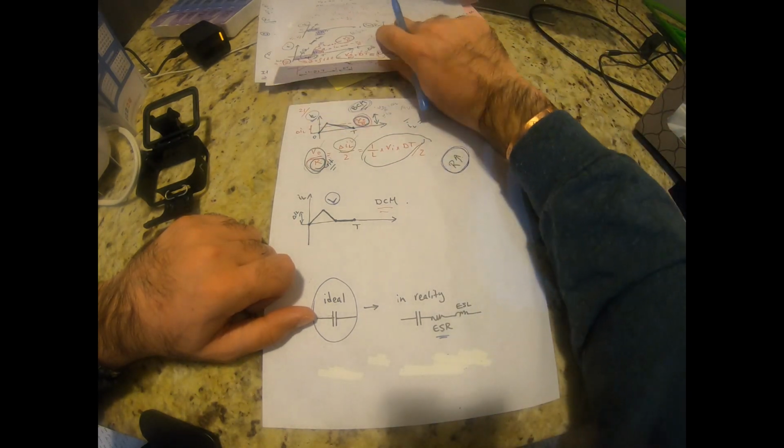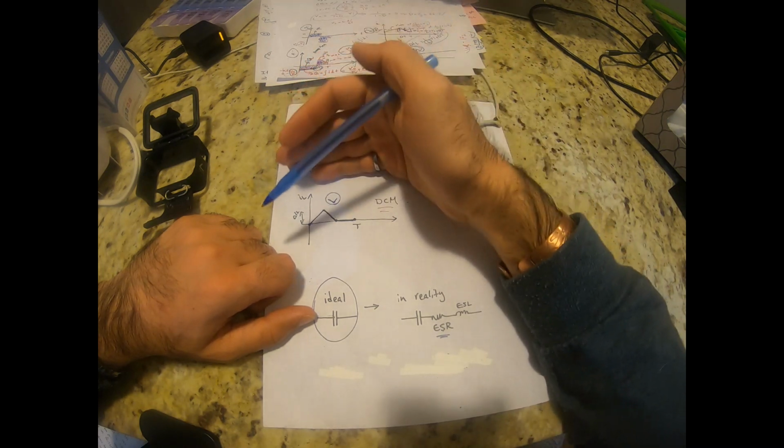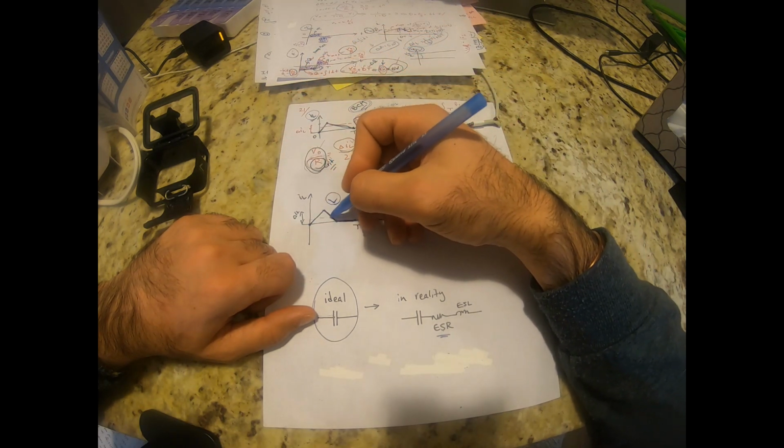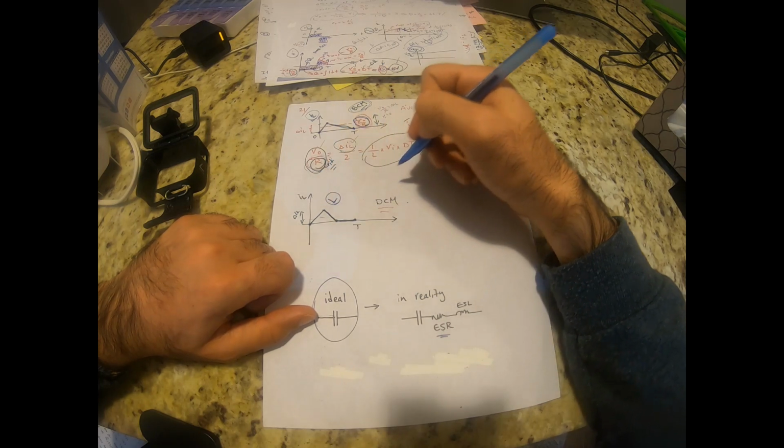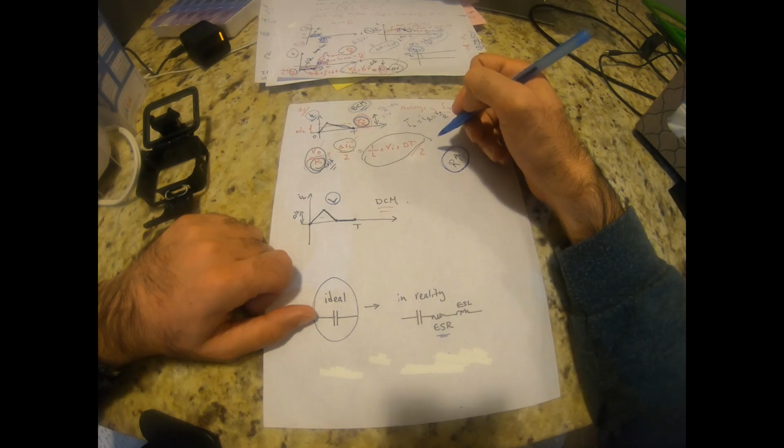If you increase the R, you're making your IO smaller, so you get to a point that your inductor's current reaches 0 before the end of the period, right?